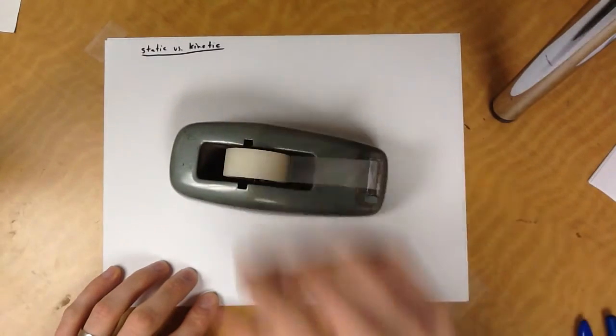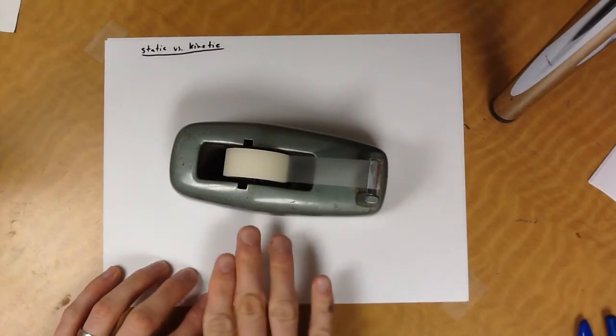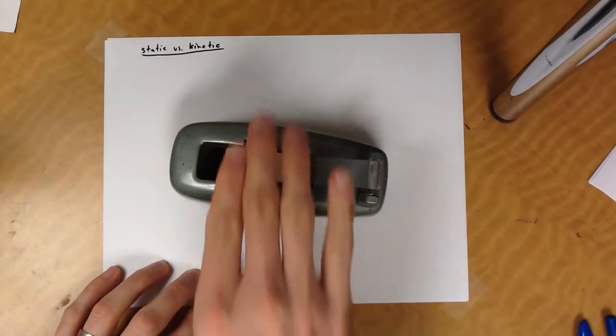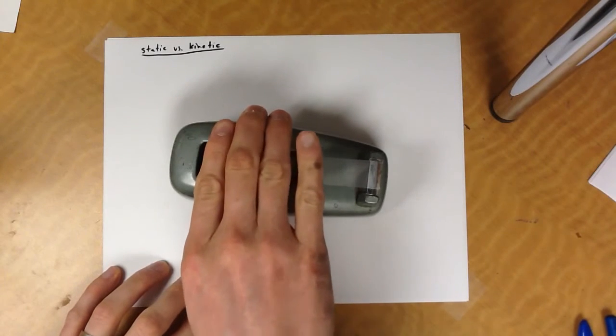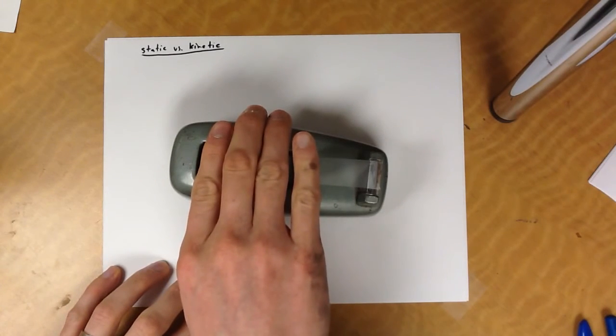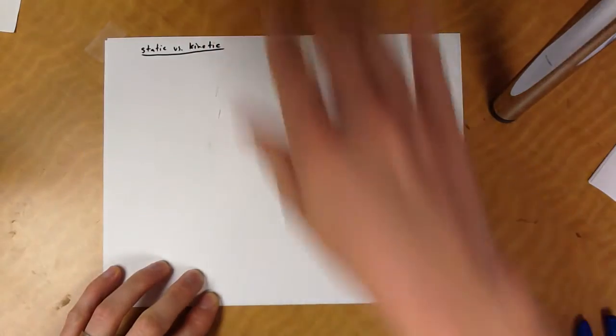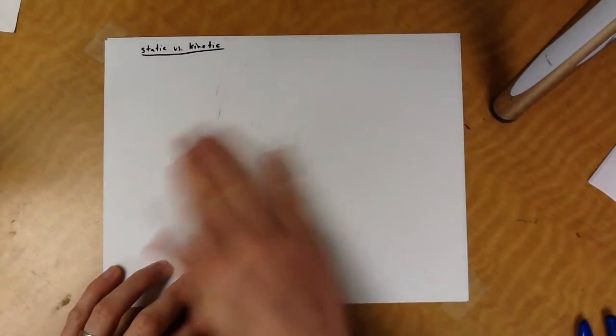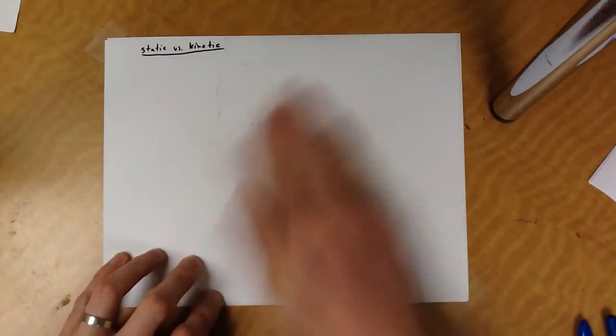For this, I want to appeal to some kind of anecdotal evidence that you may have. If you ever try to move something heavy, you may notice that sometimes you push, and then when it actually gets moving, it almost gets away from you. Oh wow, that made some big scuffs on the paper. Well, hopefully I can deal with that.